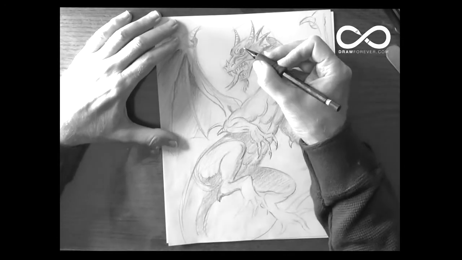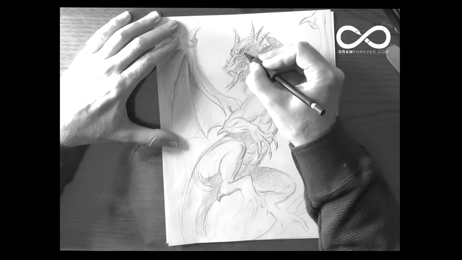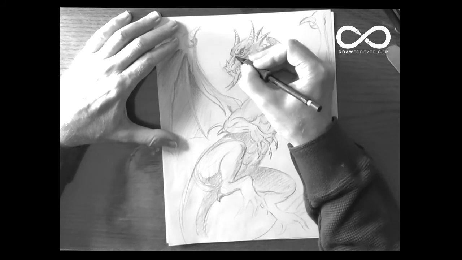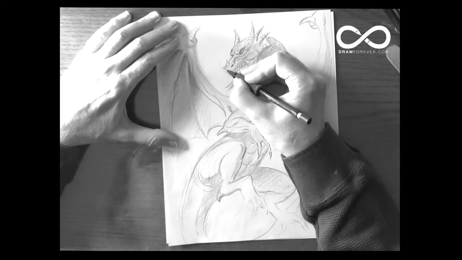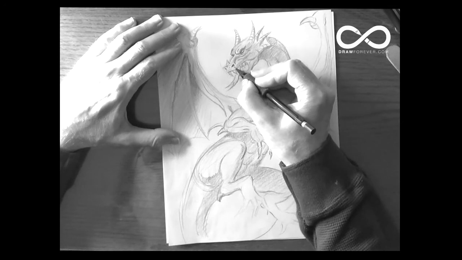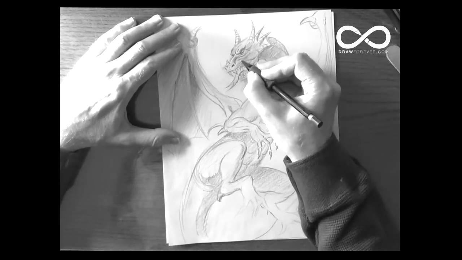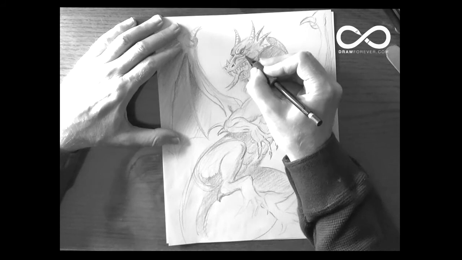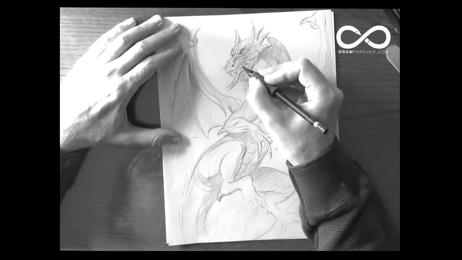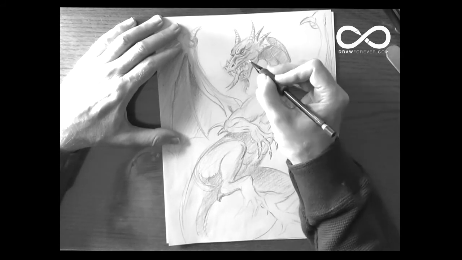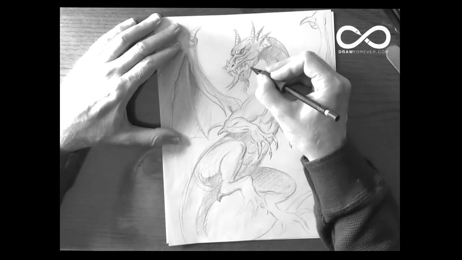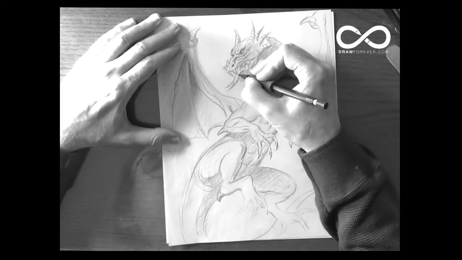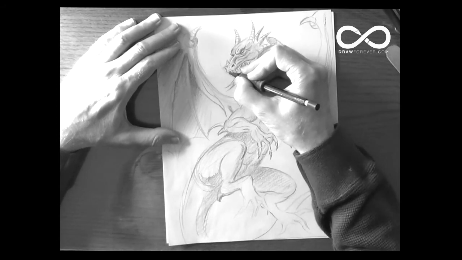Alright, so now I'm going back. The head's like the main focal point, so I'm going back, reestablishing the eye, so the eye stands out. This is underplane. Here's the nostril. You can start going nuts doing the whole head in detail. I'm not going to, because it would be kind of boring to watch, unless, of course, we sped this up. But the idea was to do the basics of a dragon, which I think we've sort of done.